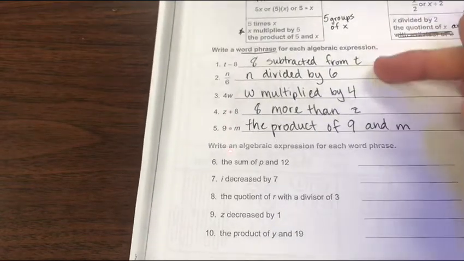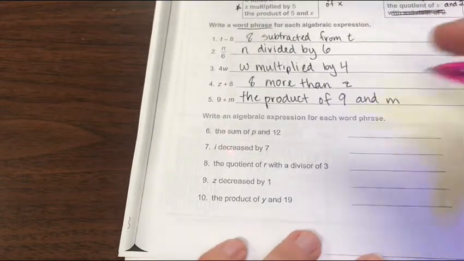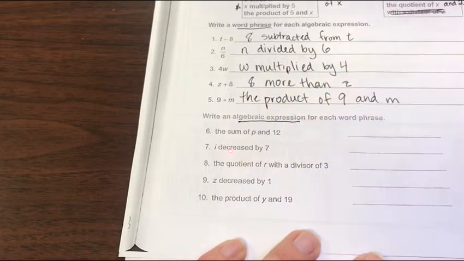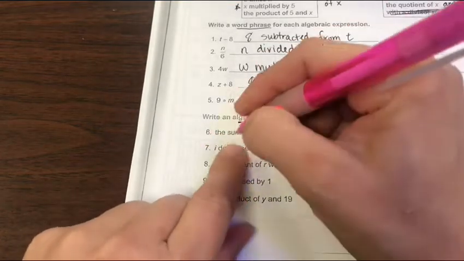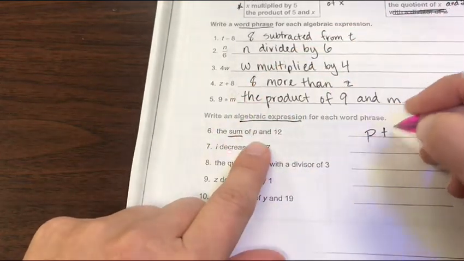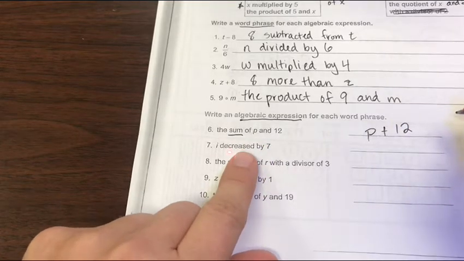So there's lots of options for your word phrases, but here we're going to write the algebraic expression. It has to be in a specific order. So the sum means to add, of p and 12. So p plus 12. I decreased by 7.